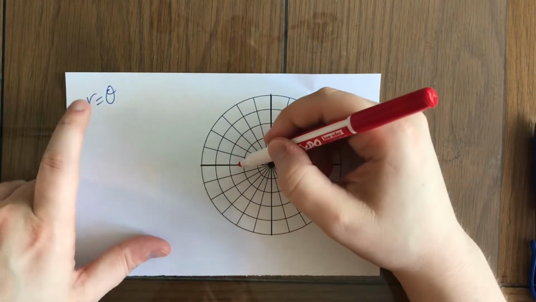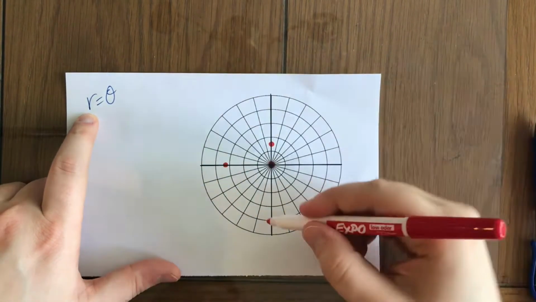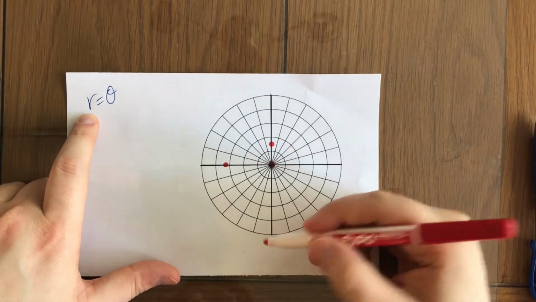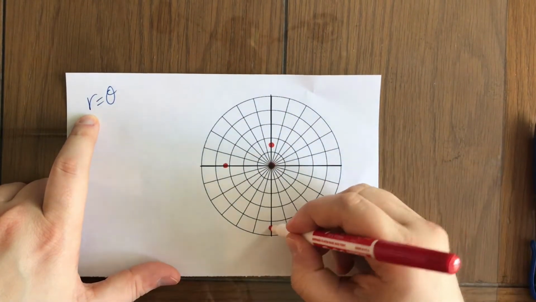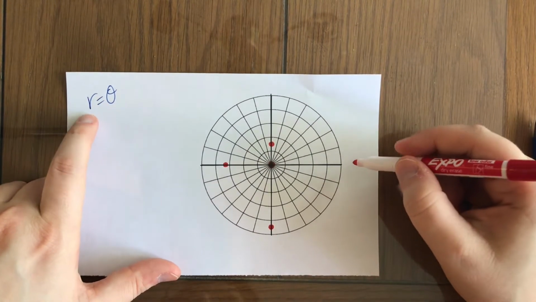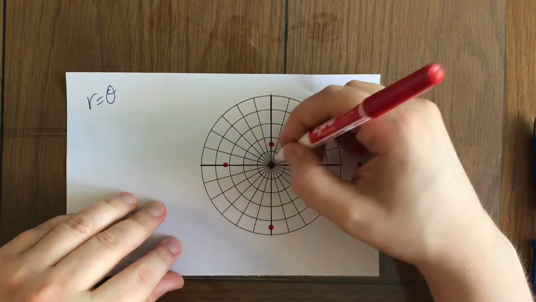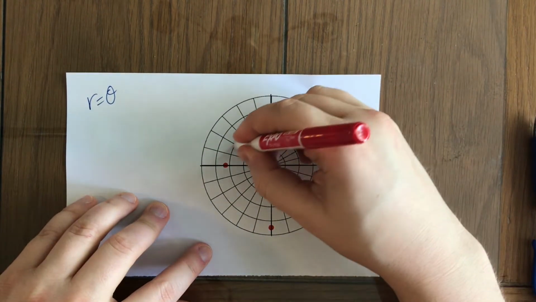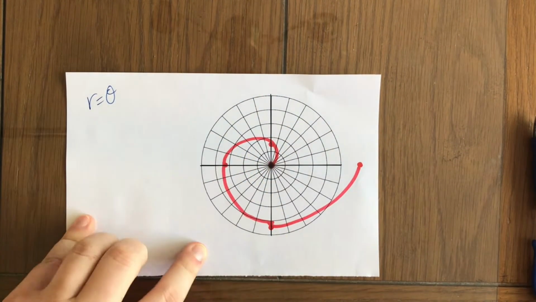When I'm at pi, r is going to equal pi, so that's going to be a little bit bigger than 3. When I'm down here at 3 pi over 2, that's really like 9 over 2, so that's going to end up being somewhere around 4.5-ish. And when I'm all the way back over here at 2 pi, then that's going to be like 6.28, so that'll be somewhere out here. So what this does is it creates this spiral effect, because as theta increases, so does r.